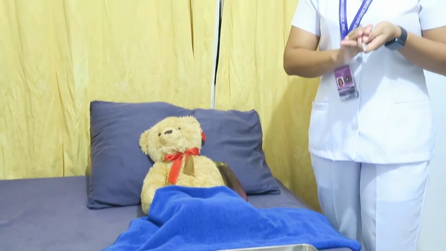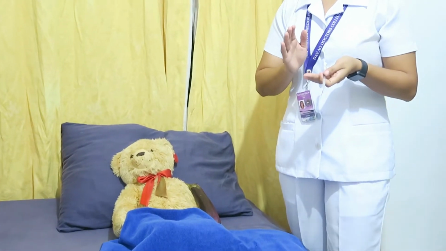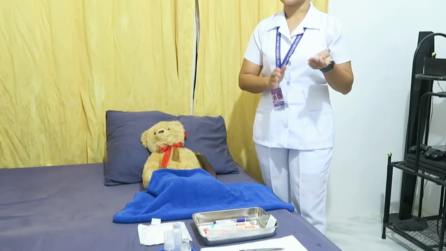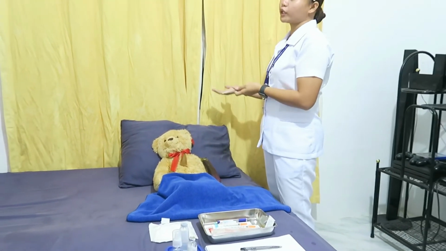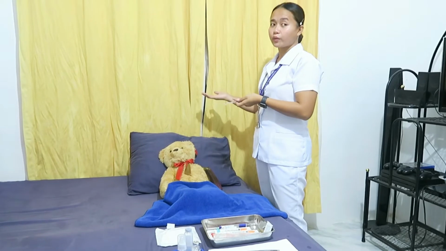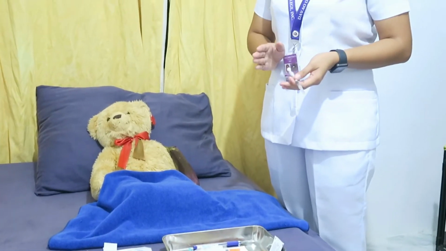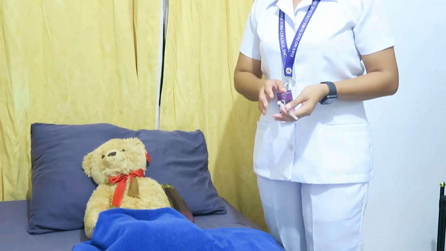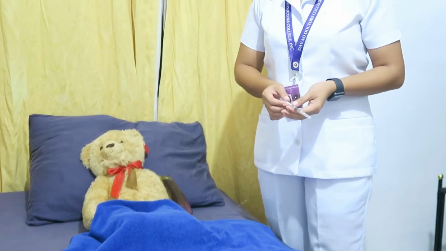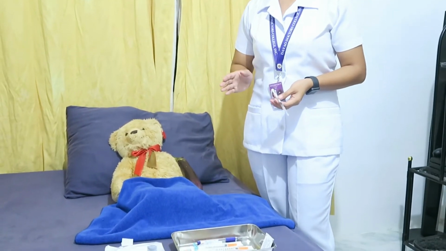The next procedure is to provide for the client's privacy. The rationale for this is to ensure the comfort and full cooperation of the patient. Since I've already closed the curtains or the window, and also the door, let's proceed to the next procedure. So the next procedure is to select and cleanse the site. The rationale for this is to prevent entry of microorganisms into the tissue.